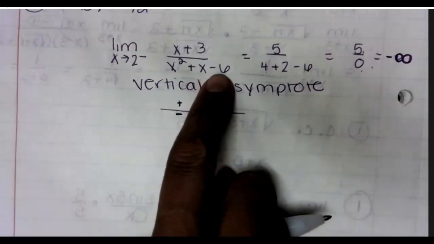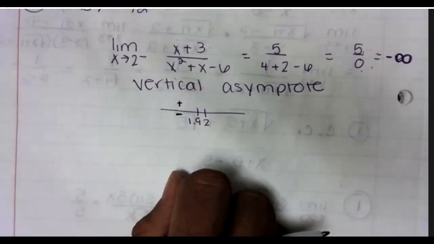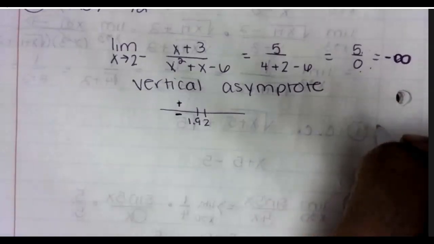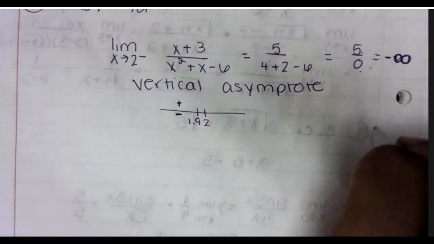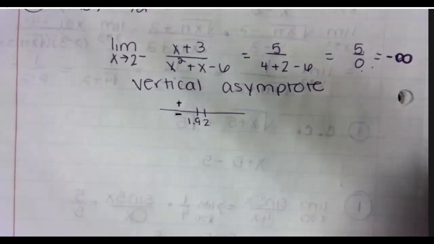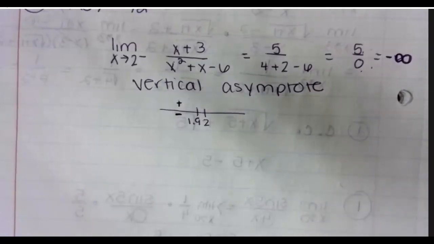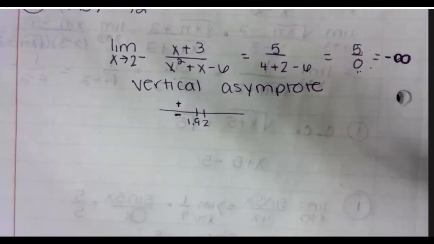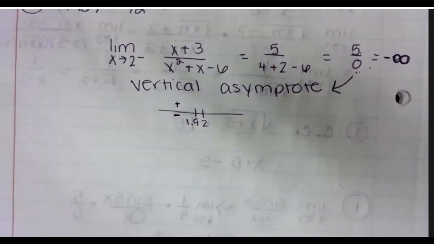Because this isn't factorable. Oh, maybe it is. No, it's not. But it won't cancel. Right. It's still a vertical asymptote. Anytime you get a number over 0, it means that the algebra isn't going to help you. A number over 0 automatically implies a vertical asymptote.